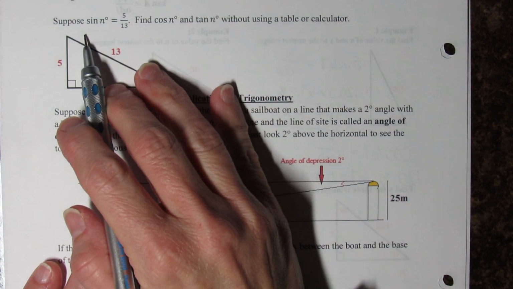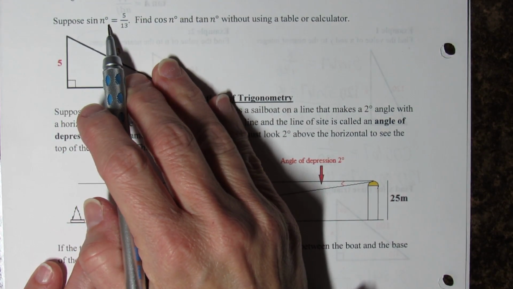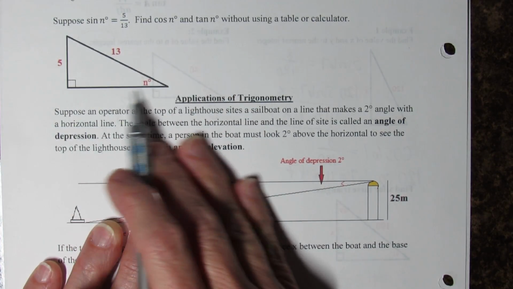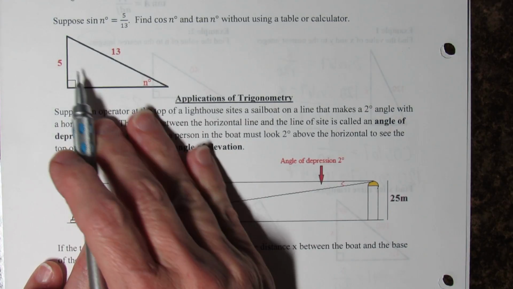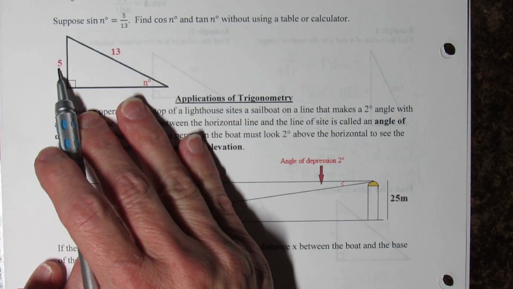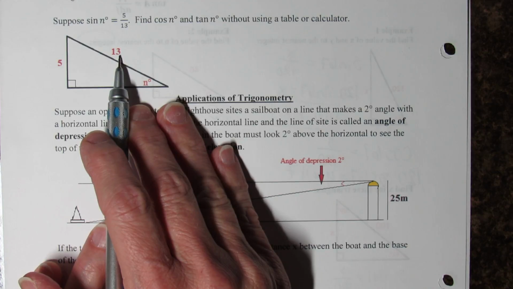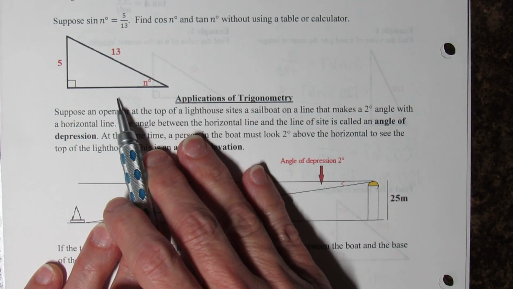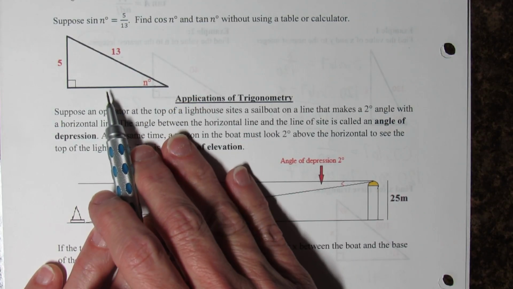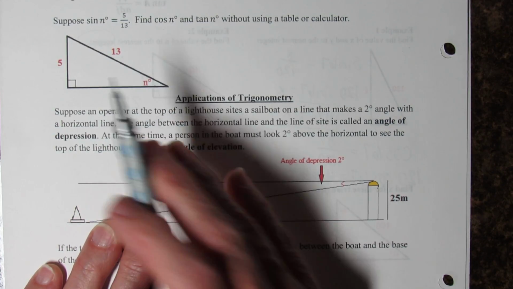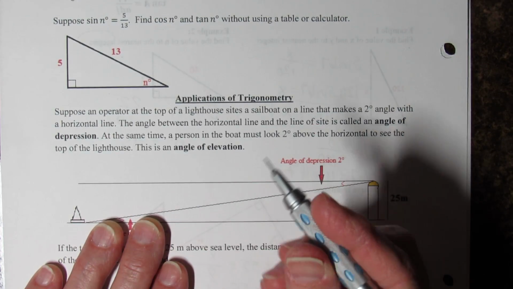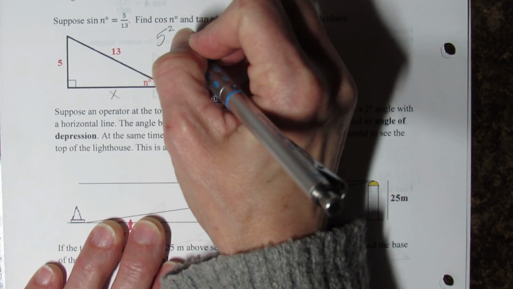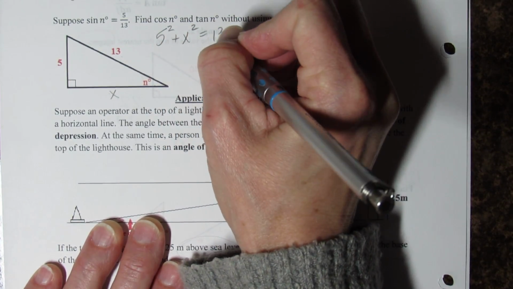Because if you think about it, if the sine of some angle, whatever it may be, is 5 over 13, that means that if you had a right triangle with that angle in it, then opposite over hypotenuse would be 5 over 13. If I want to find the cosine of that angle, I would do adjacent over hypotenuse. I don't know what the adjacent side is yet, but I can find it using the Pythagorean theorem. If this were x, I could say 5 squared plus x squared equals 13 squared.